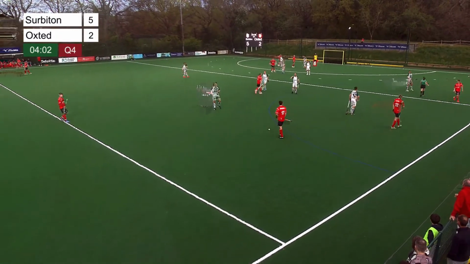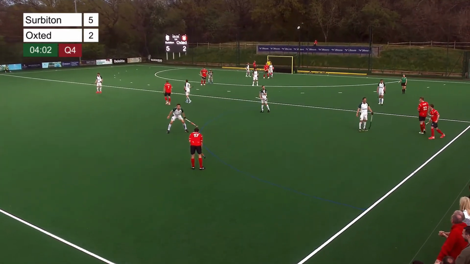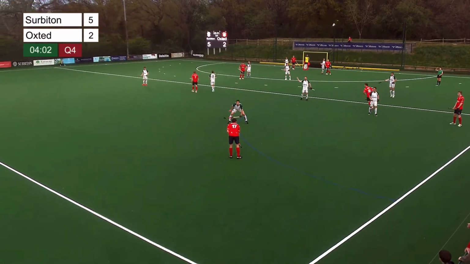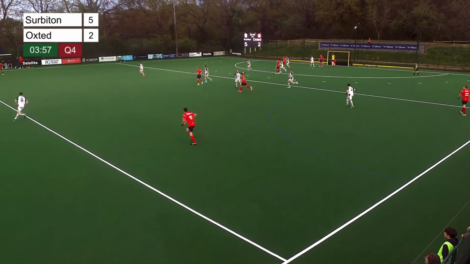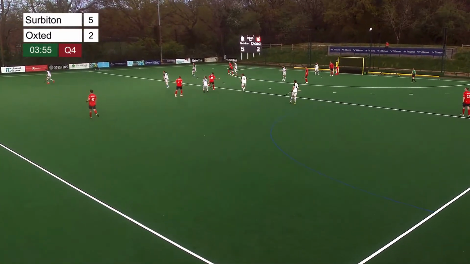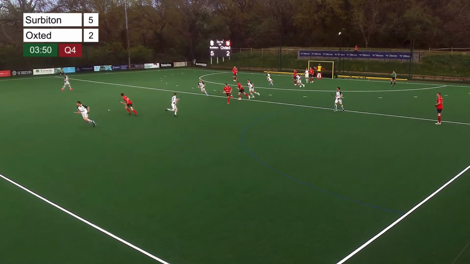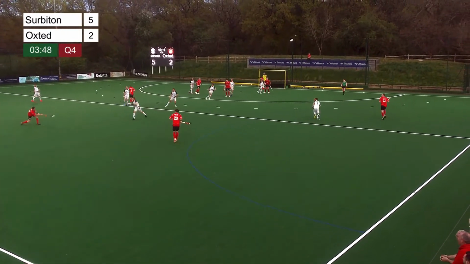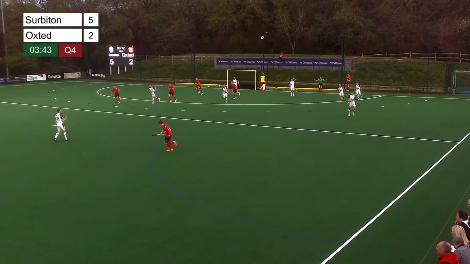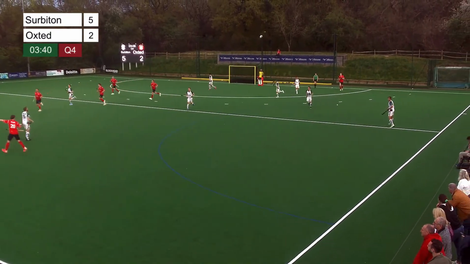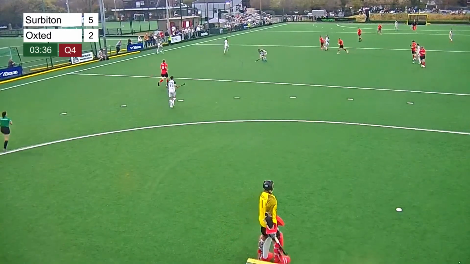So Bex Edwards just having a quick word with Oxted number 20, Adam Miller. There'll be an Oxted free hit. The ball thrown into the circle, both players going towards it, but nobody getting a touch.